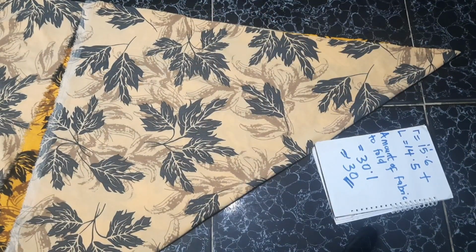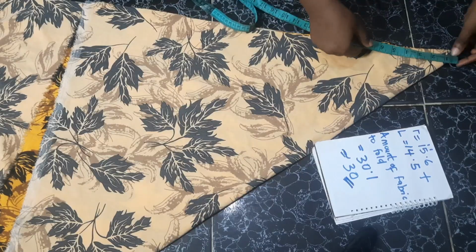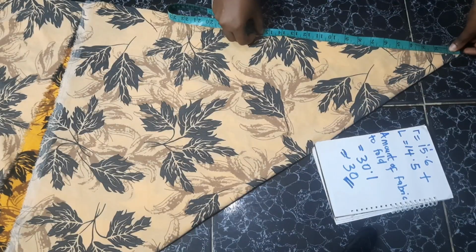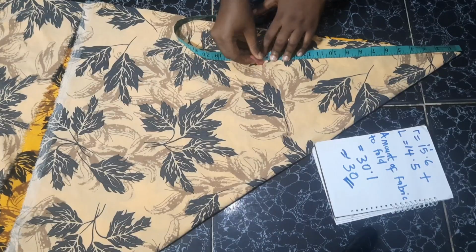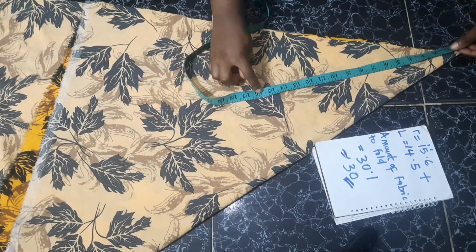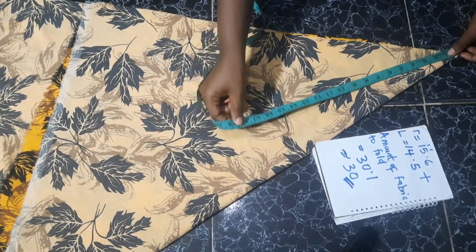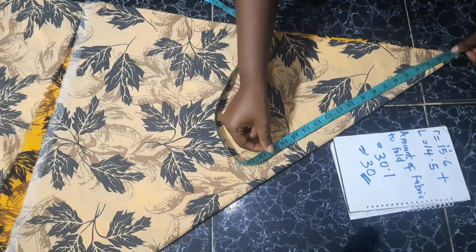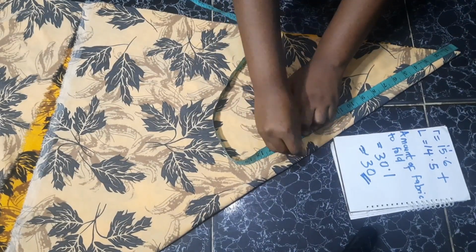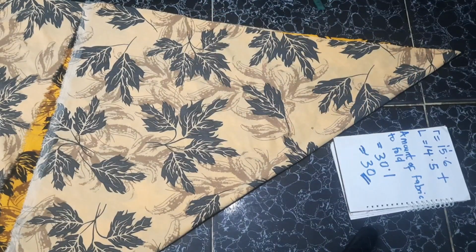Now remember the values we are working with. Our radius is 15.6, so from the apex I'm going to be marking 15.6 all the way around. I'm sorry my chalk is not showing on this fabric, but I hope you get what I'm saying. That is why I took my time to explain it properly. From the apex, I'm marking 15.6, which is my radius.